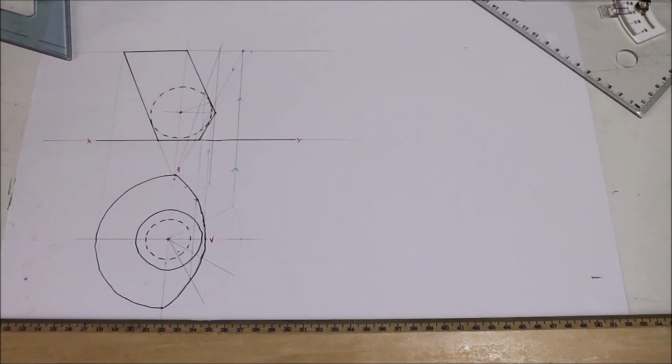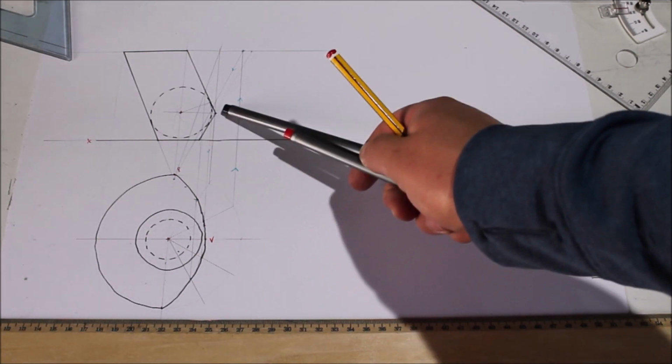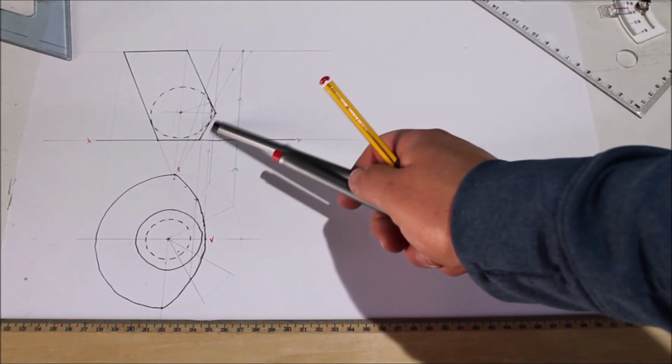Okay, so that is our plan and elevation done, and that is part A. Part B now is the development of the conical surface. We're asked to draw the development of the conical surface. The join seam should be the shortest possible line. So the shortest possible line should be this line here. That's going to be a seam line, so that's where we're going to break it over.